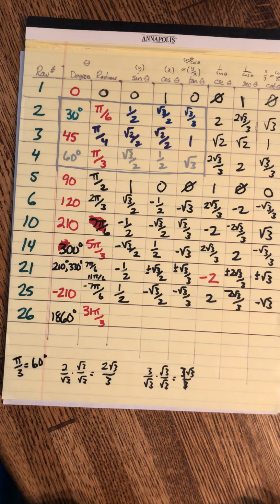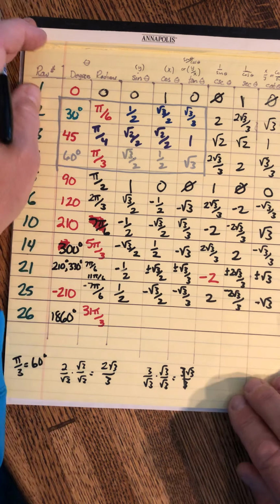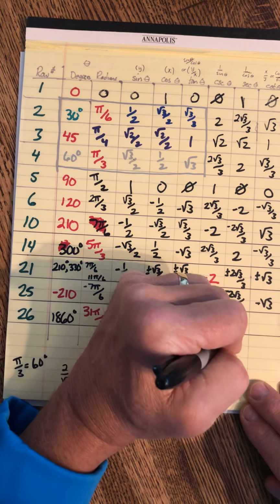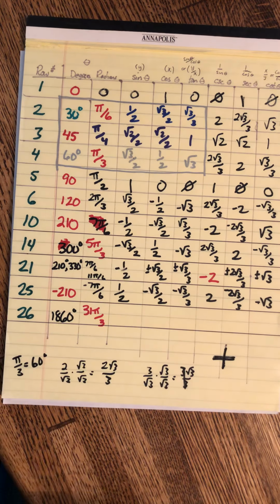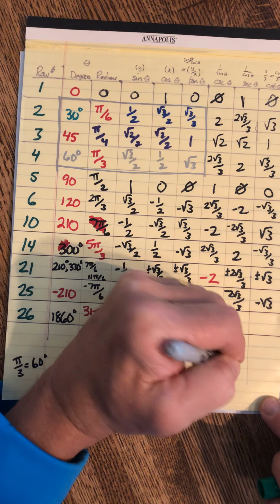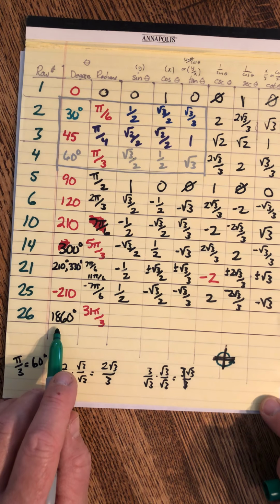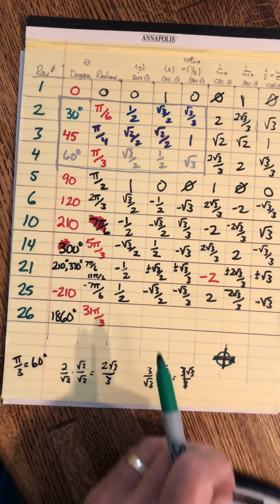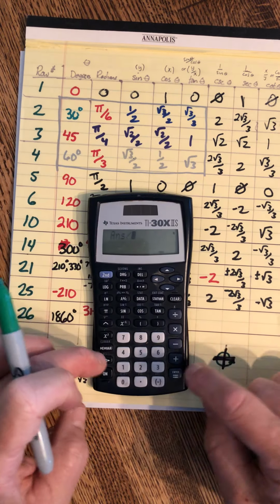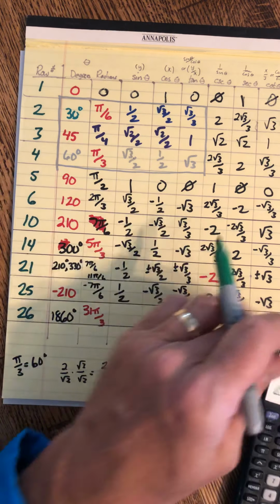All right. Now, how do we figure these out? Well, again, just like the last one, it comes down to the terminal position. Every revolution around the unit circle is 360 degrees. How many times does 360 go into 1860? You could divide 1860 by 360 and see it goes 5.166 times.